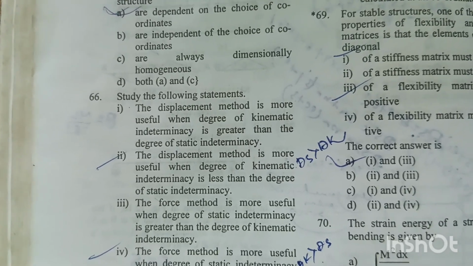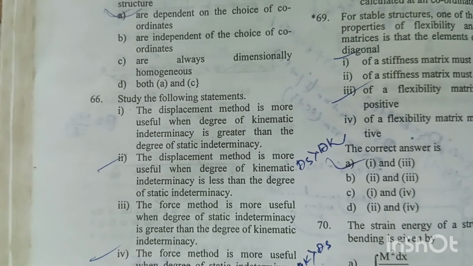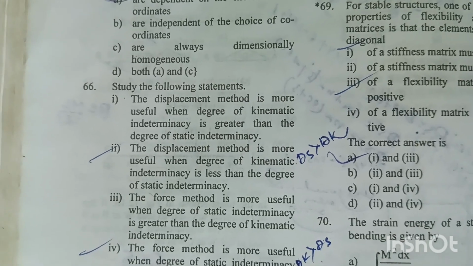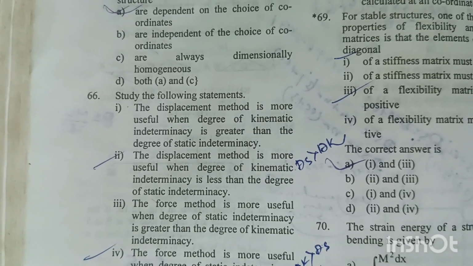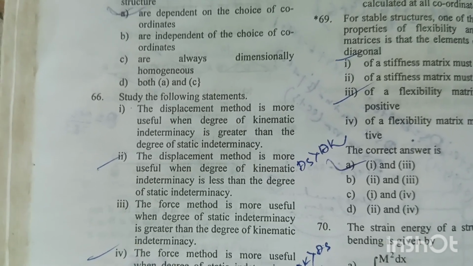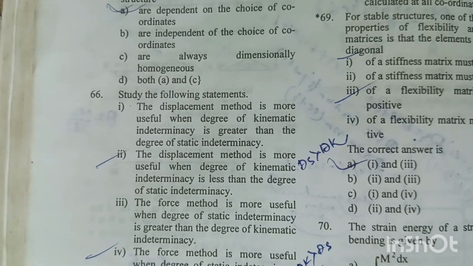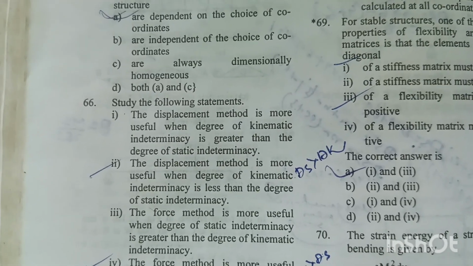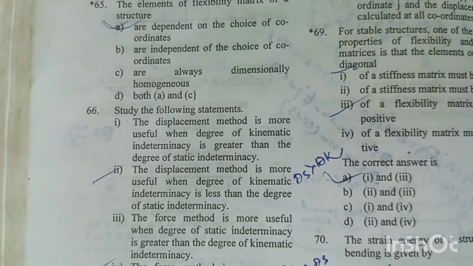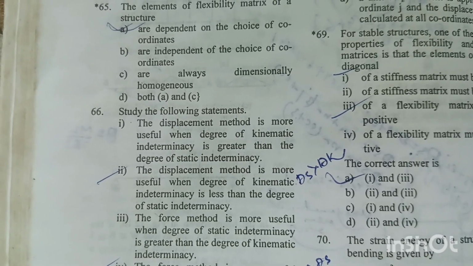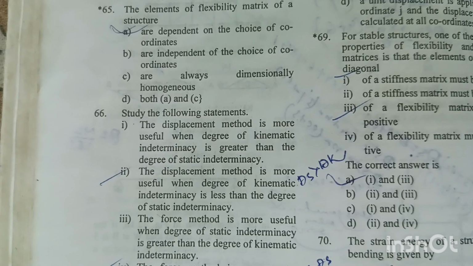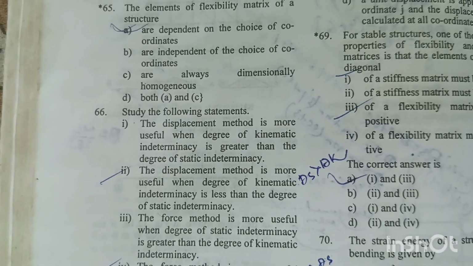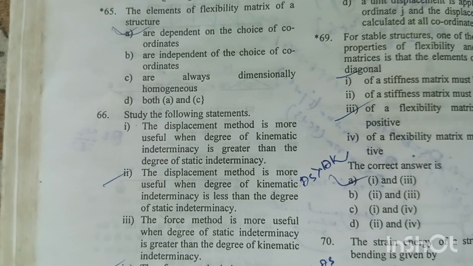In the force method of analysis of indeterminate structures, the unknowns are forces or moments, while in the displacement method, the basic unknowns are nodal displacements. Displacement means translation and rotation. In the force method, first force displacement equations are written and then the unknowns are calculated from the compatibility criteria.